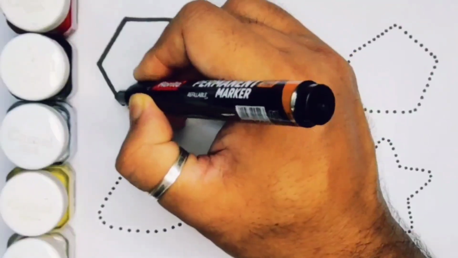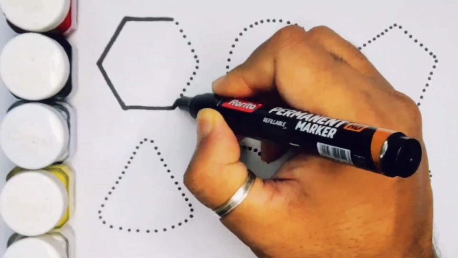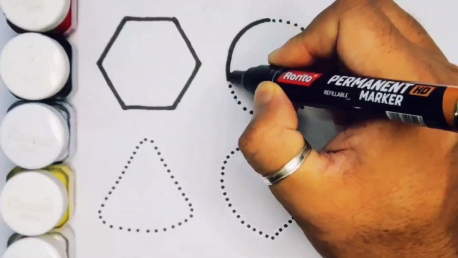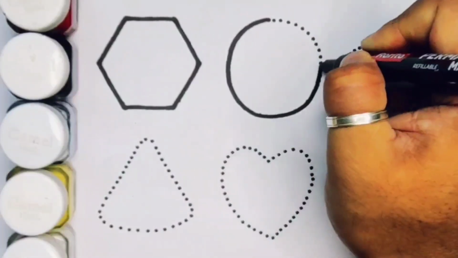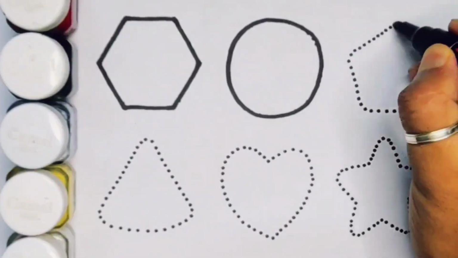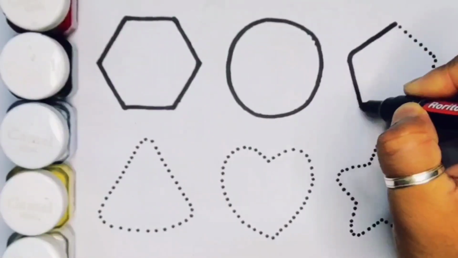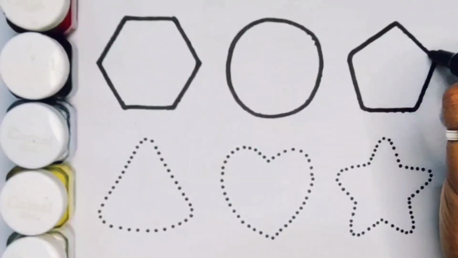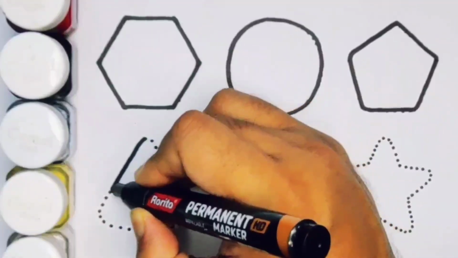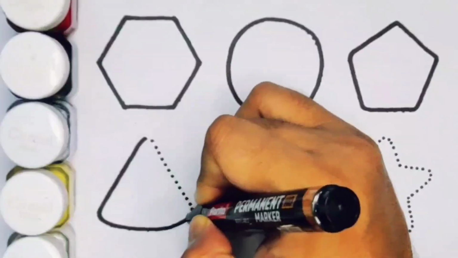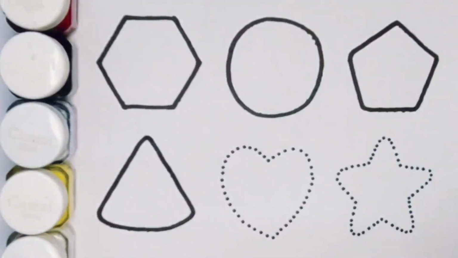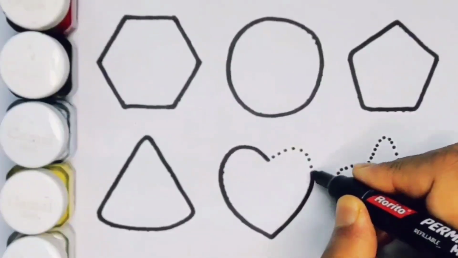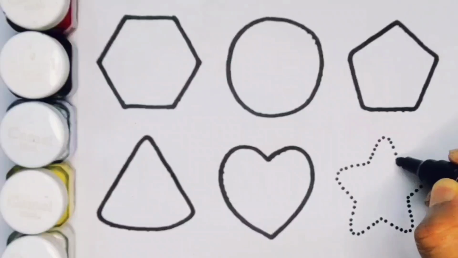Hexagon, next circle, next pentagon, next kids, triangle, next heart, next kids, star.